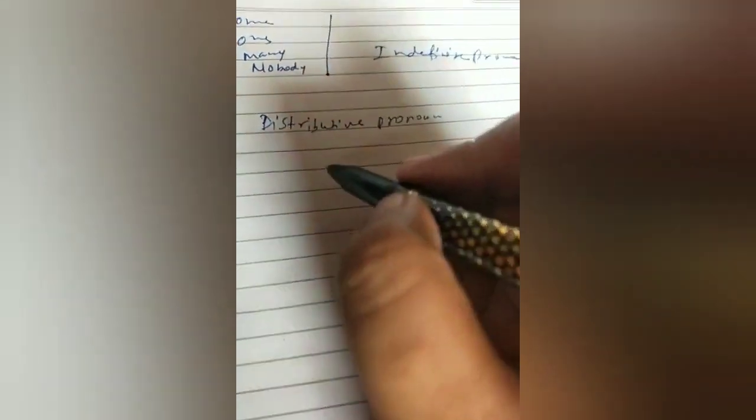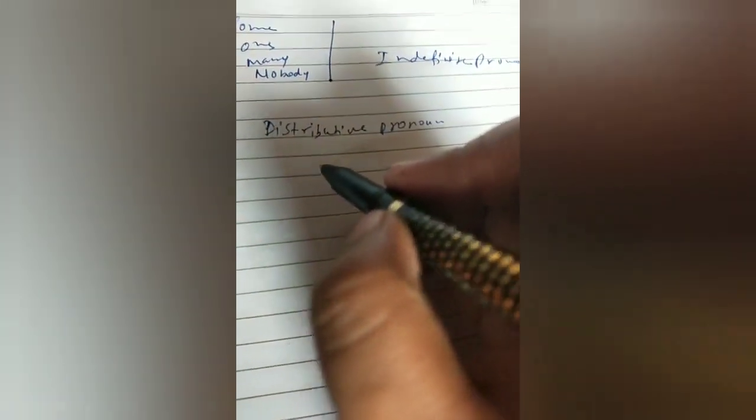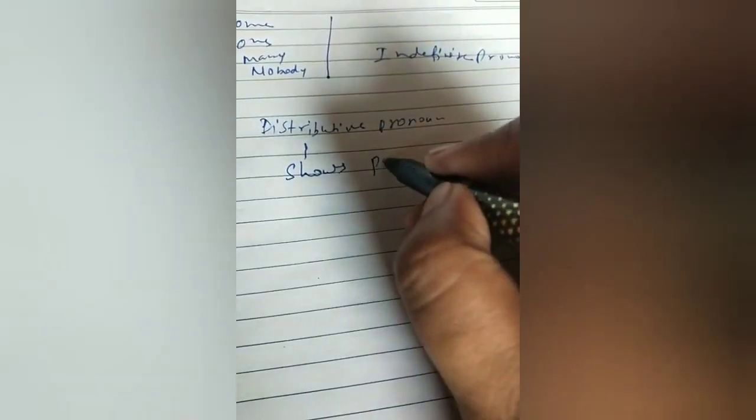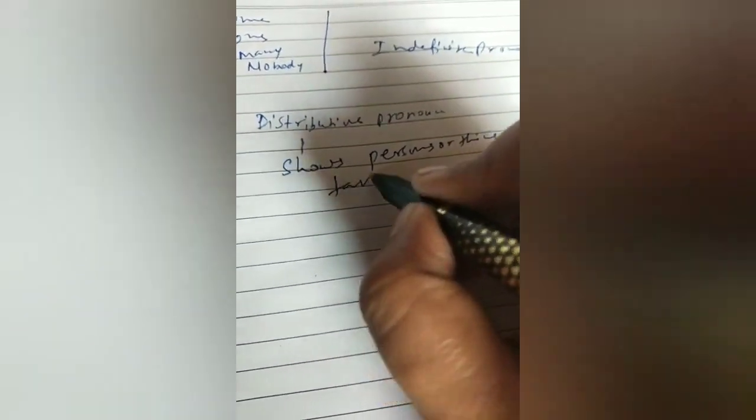The next in line is the distributive pronoun. Distributive pronouns show persons or things taken as a whole, or in separate groups also.